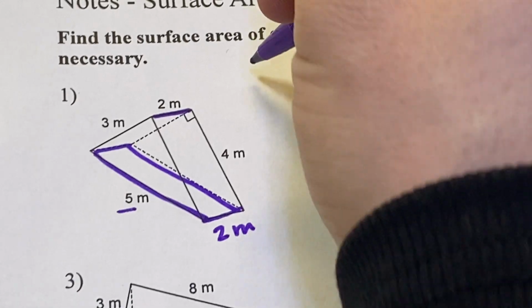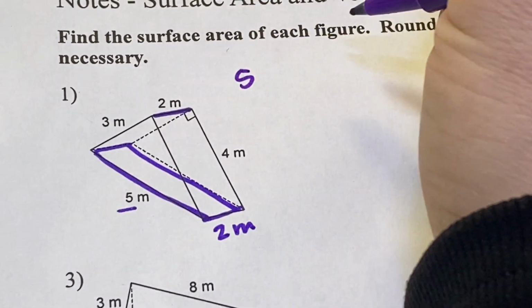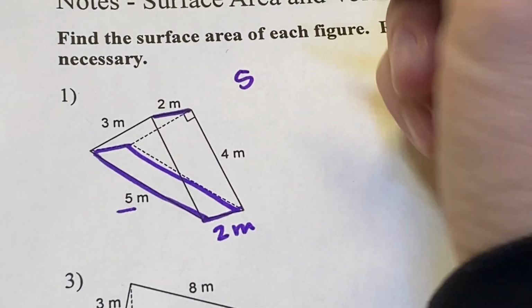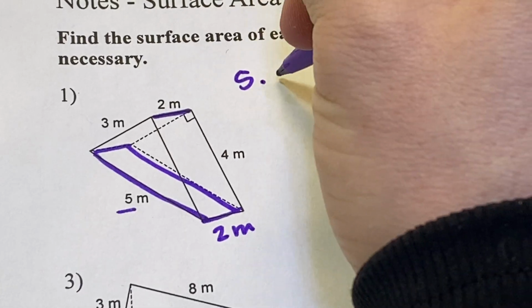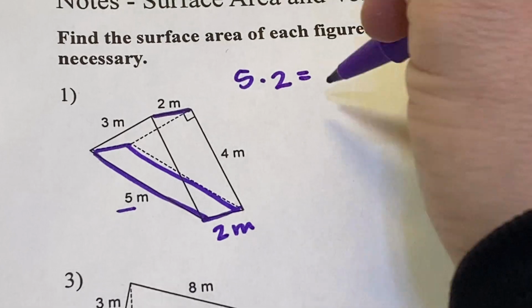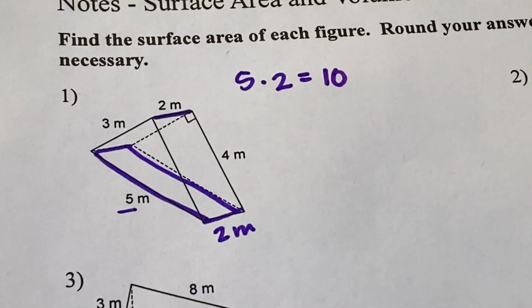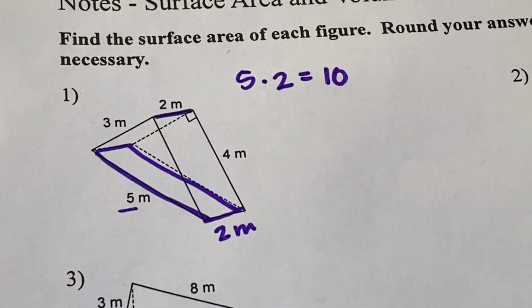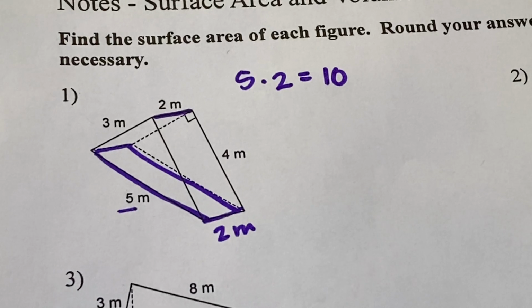So for this one, I have my base times my height, or think length times width. 2 times 5 is going to give me what? 10. Notice I'm not putting the units on now, but we'll put them on when we're done. Okay, so that's the bottom rectangle.